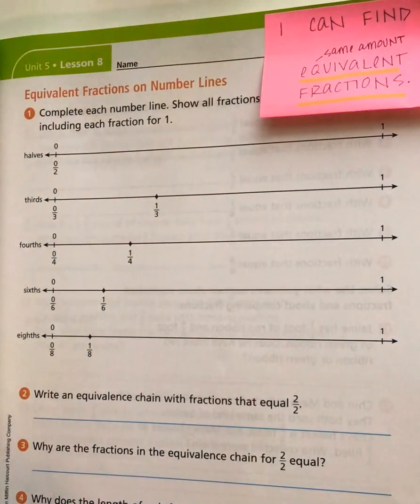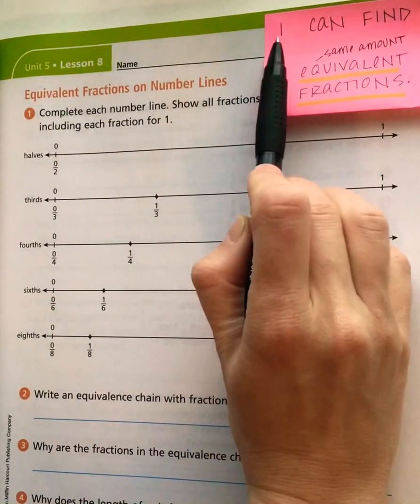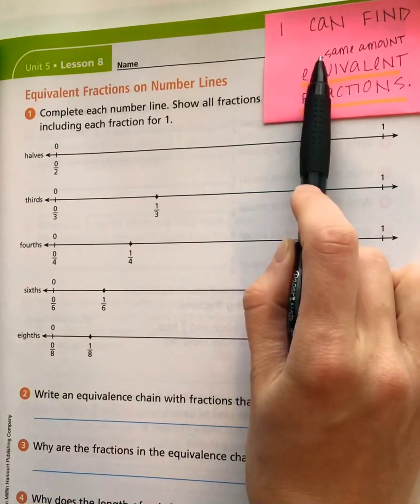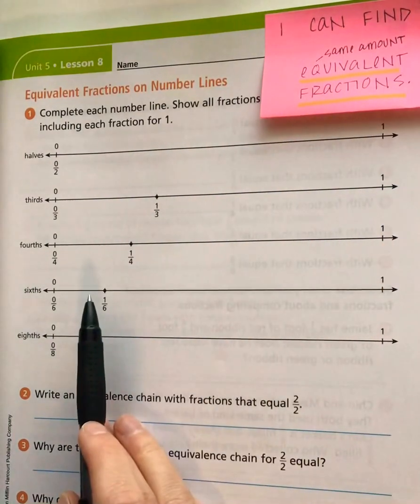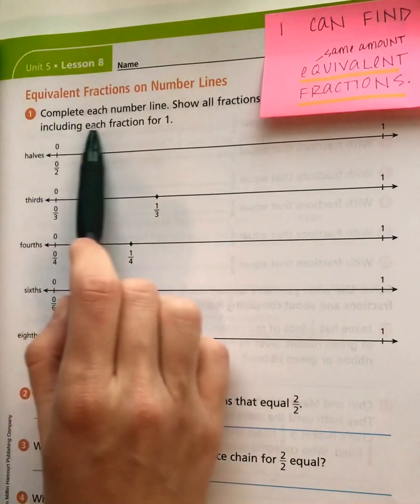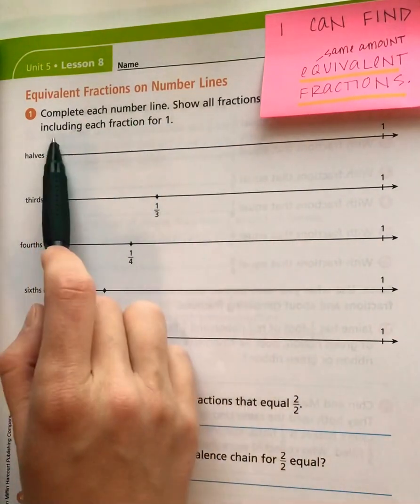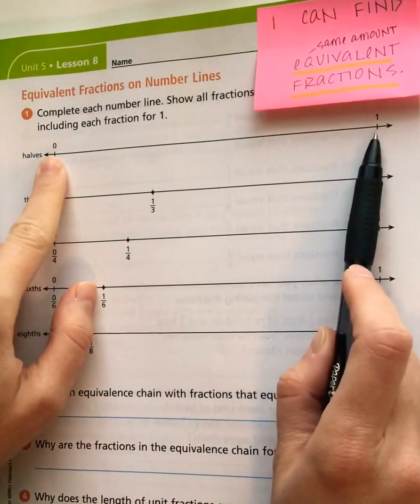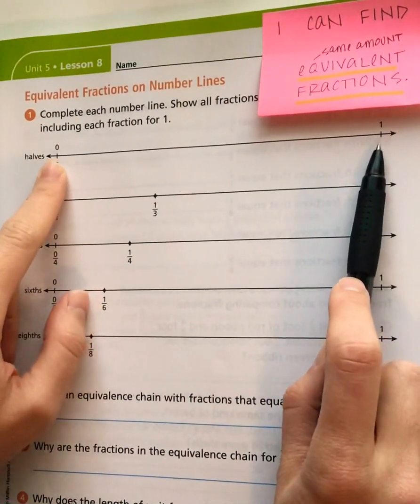Hey kiddos, we're going to continue working on this target. I can find equivalent fractions. Remember that equivalent just means the same amount. So what they're asking us to do first is complete each number line, show all fractions including each fraction for 1. So they've marked 0 and 1 for us already, which is super nice.